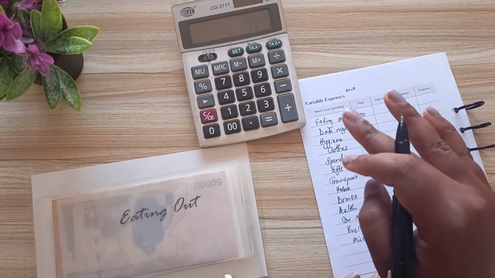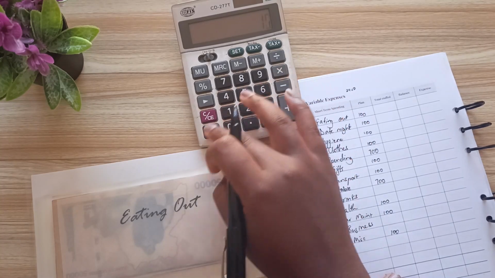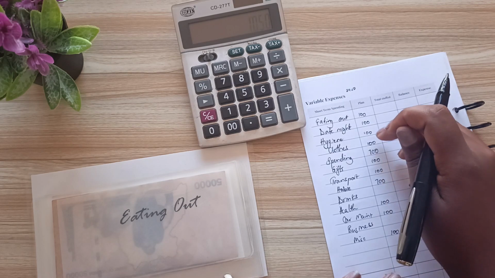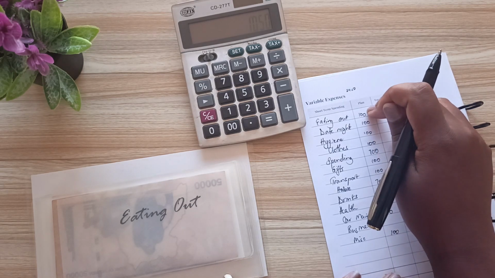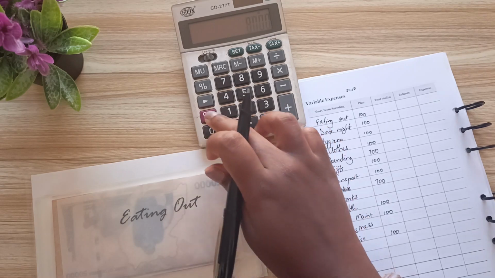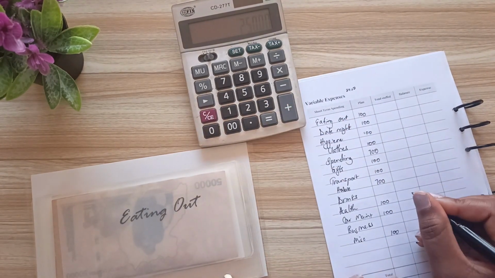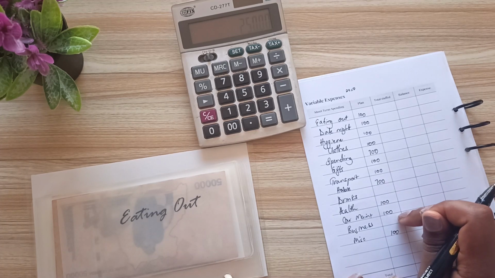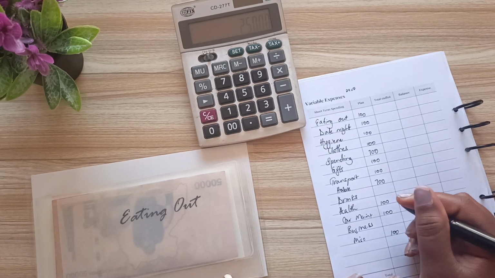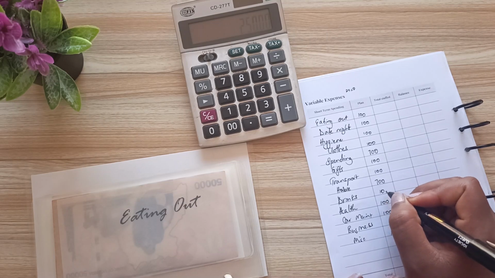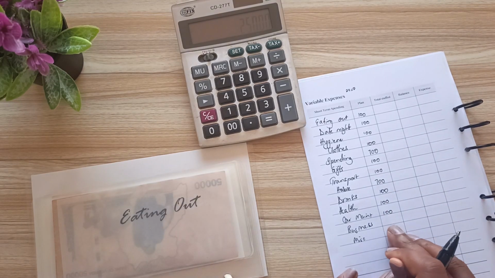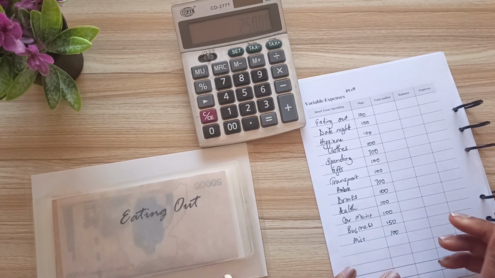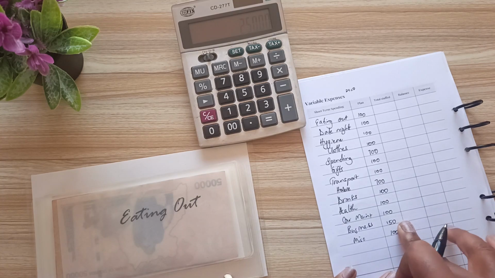So of the 1050 that is left, 1, 2, 3, 4, 5, 6, 7, 8. I've removed 800. That's left me with 250. But I only have 2 envelopes here, right? So I can put 100 here. And finally, after a whole long time, I can actually put 150 in my business.